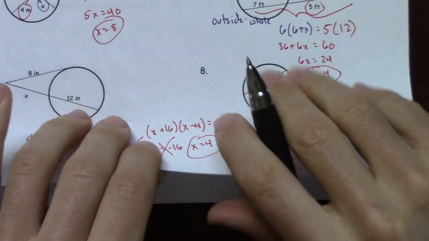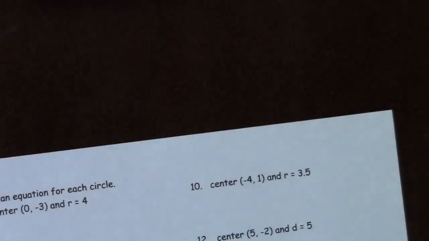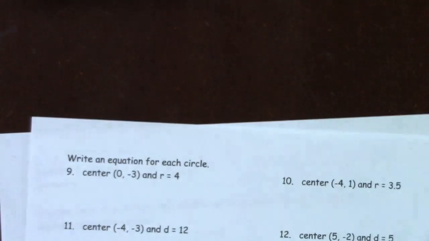And with that, 4 minutes. We're plugging along. I'm going to cut this one into 2 parts.